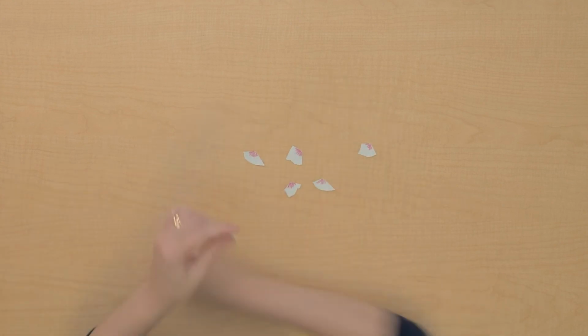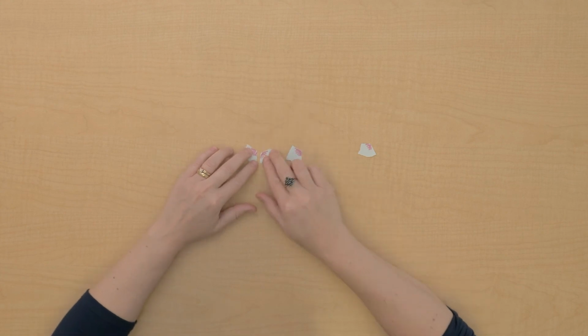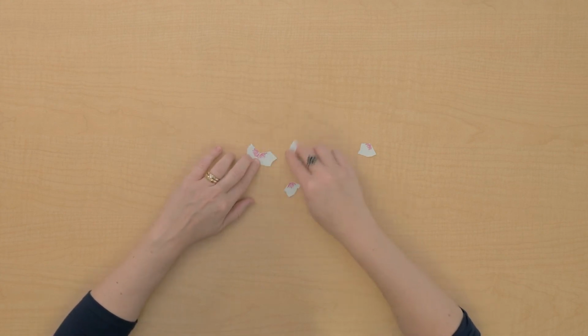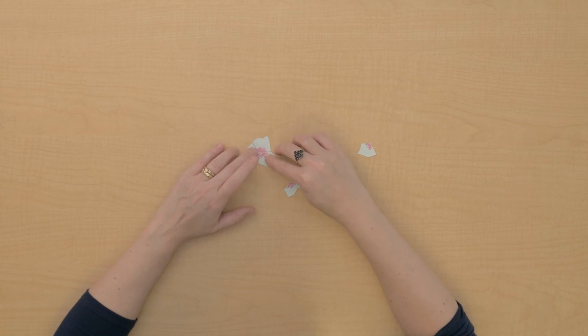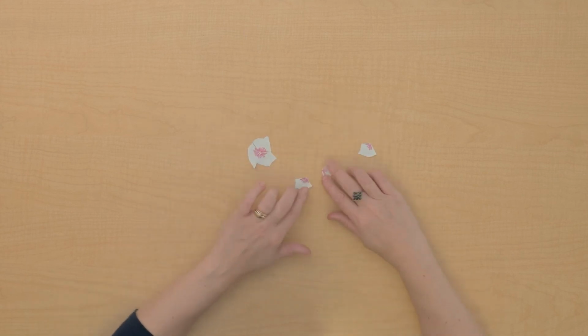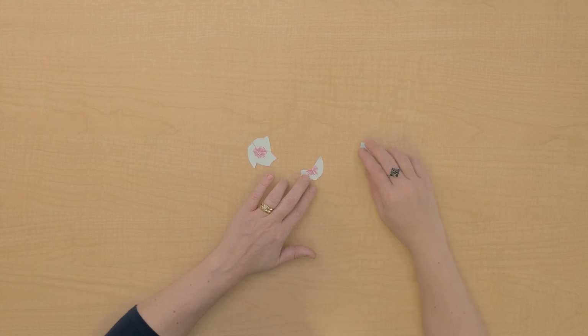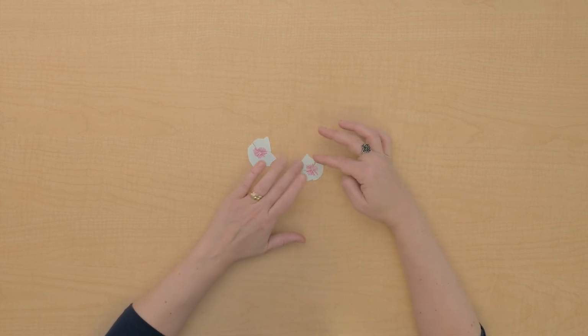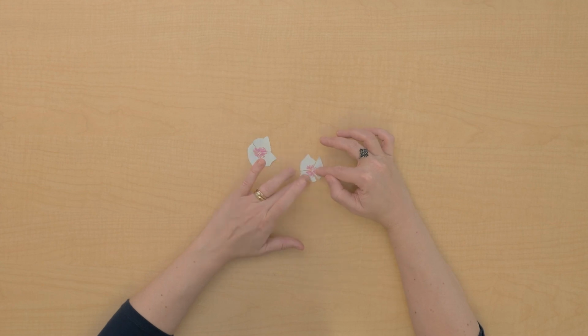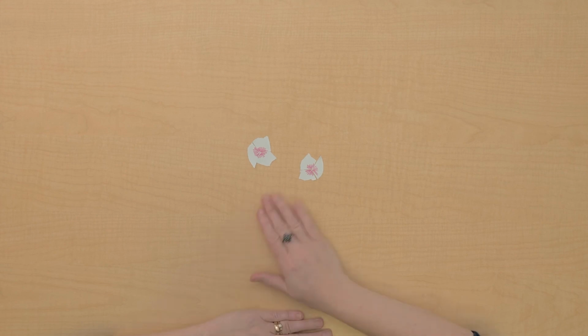All right. Oh, there's one whole angle. And two whole angles. So whole angle equals how many degrees? 360. So the sum of the angles in a hexagon is 360 plus 360. Huh.